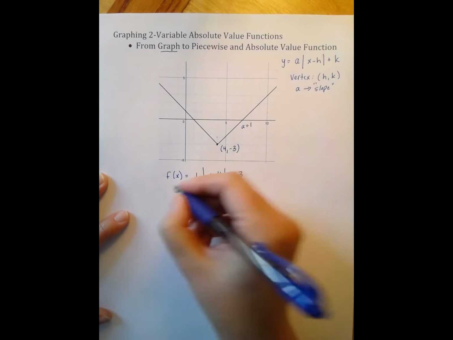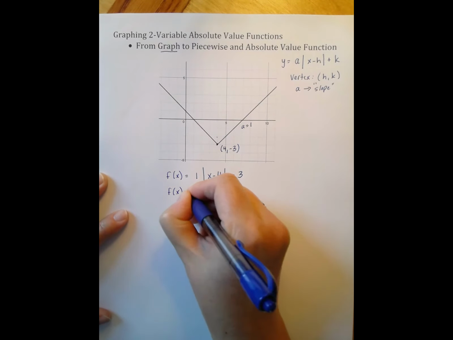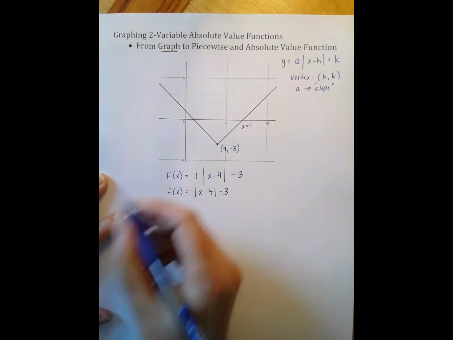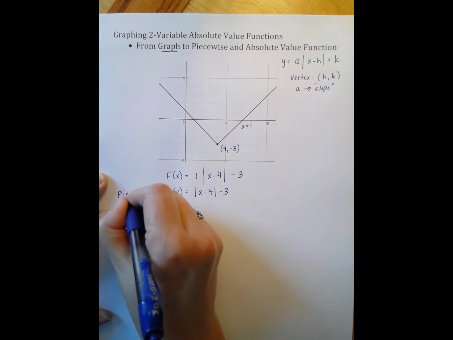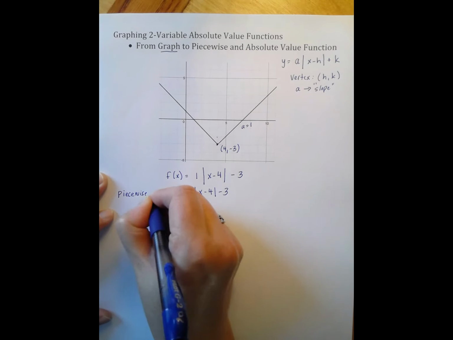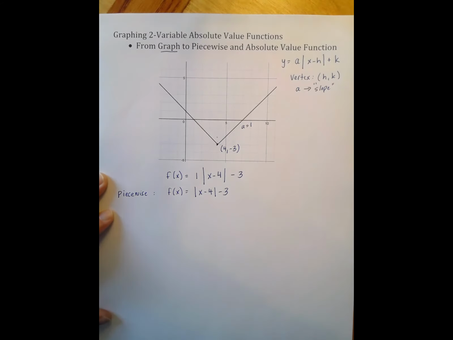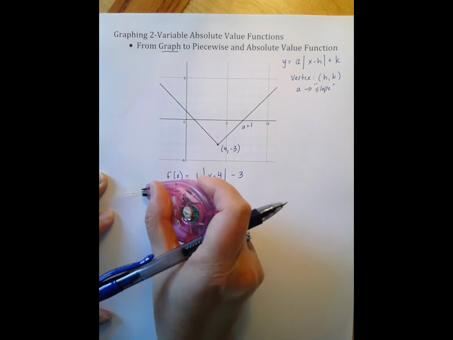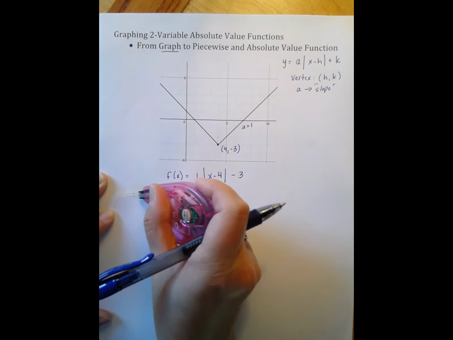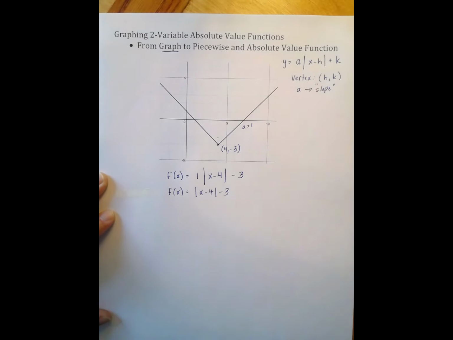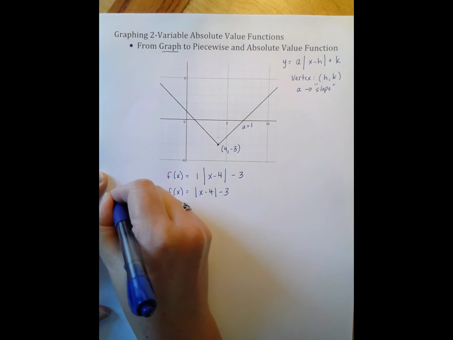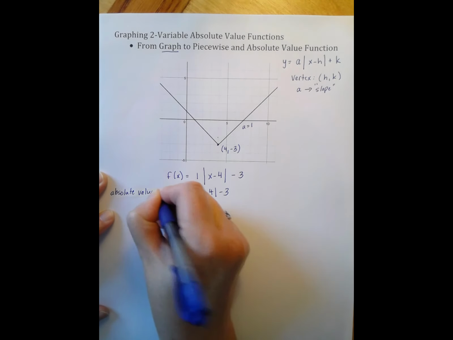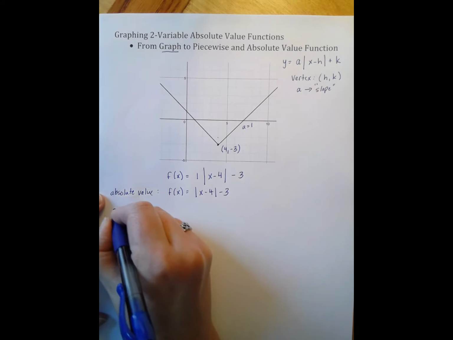And if I want to write that nice and clean, I can simply remove the 1 in the front. So we'll label this absolute value.